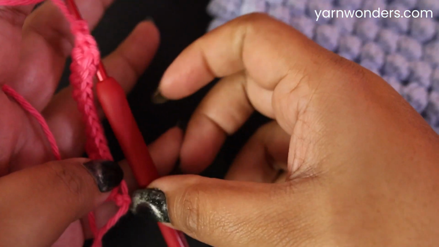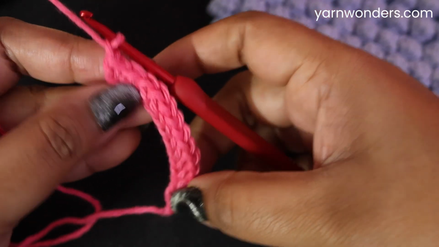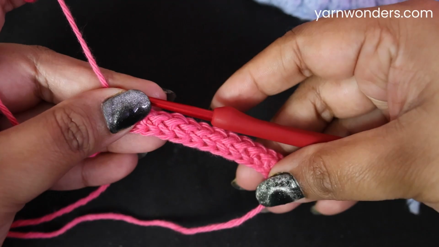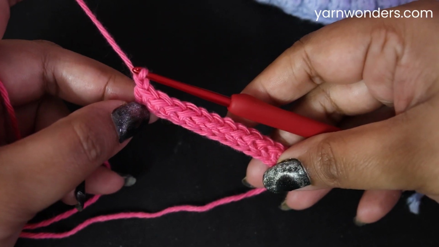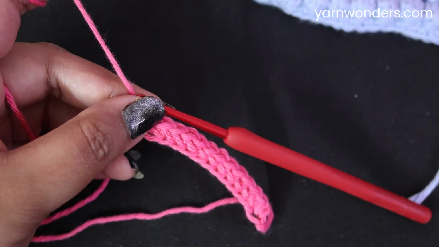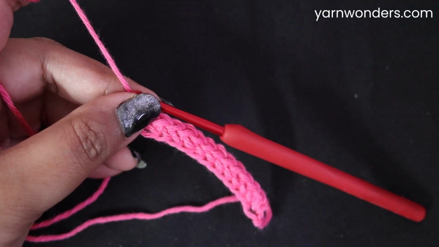So to start off, we are again going to crochet a foundation single crochet row of odd numbers. If you're going to go for a chain stitch and then a row of single crochet, you can go for an even number because chain 1 will be used for the first single crochet.